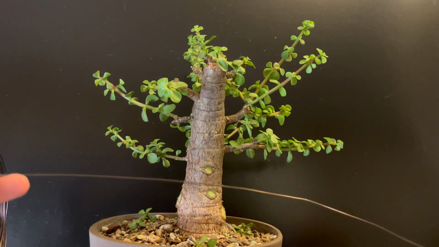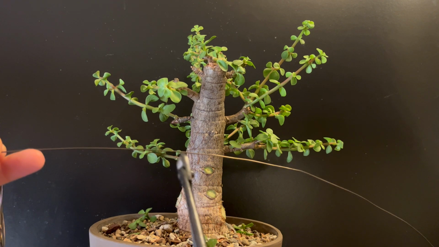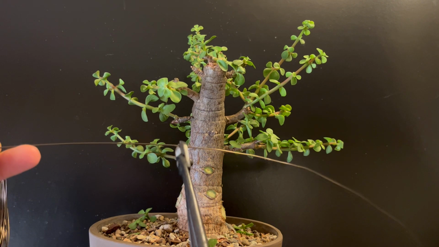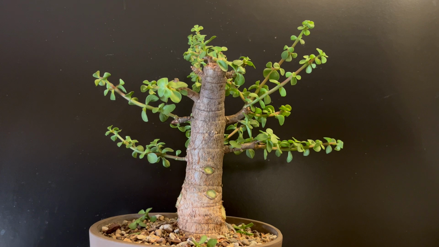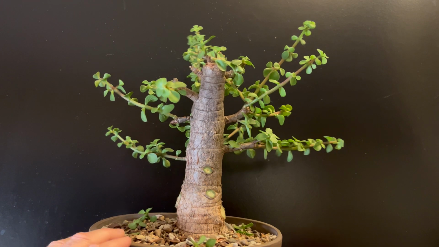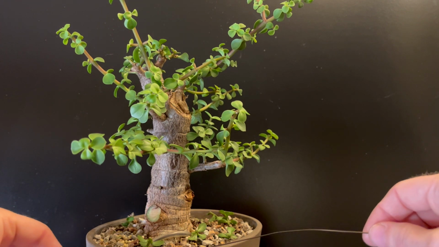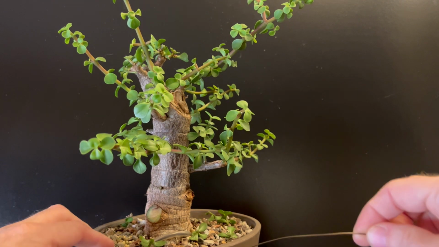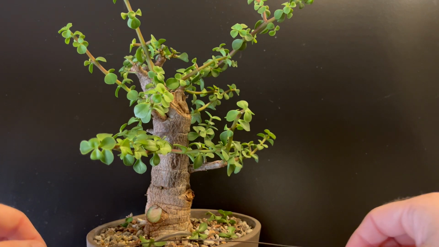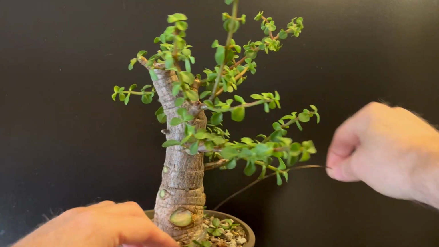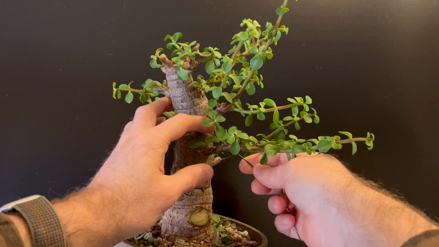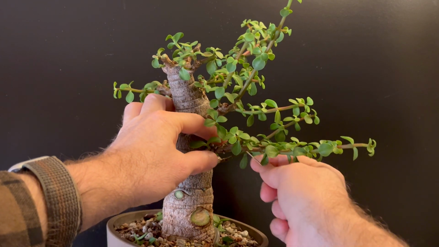Now, I don't intend on doing too much with this. I'm going to use a very light wire. I just really want to bring the branches down in a Douglas fir style way, right? So it's not going to take much. And I thought about using guy wire, but these branches are so thin, I don't think that I really need to. So I'm going to start out by just wiring this lower branch.